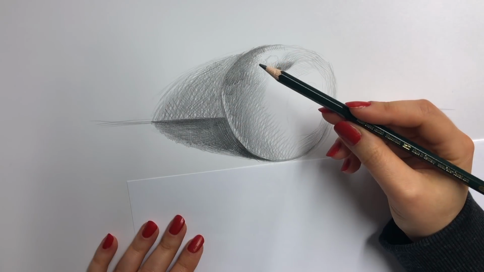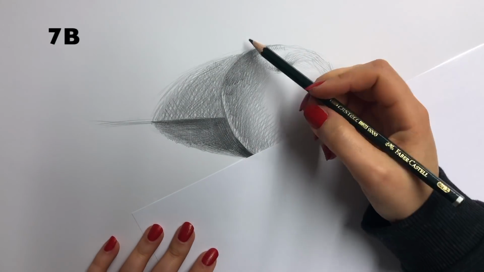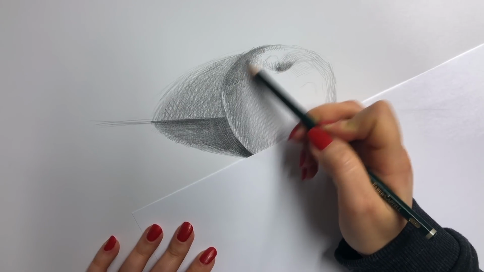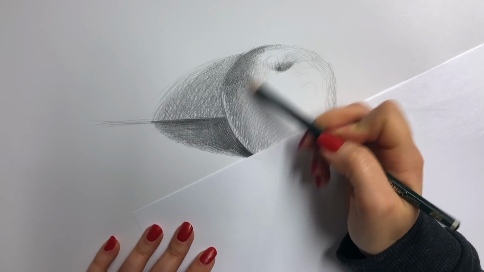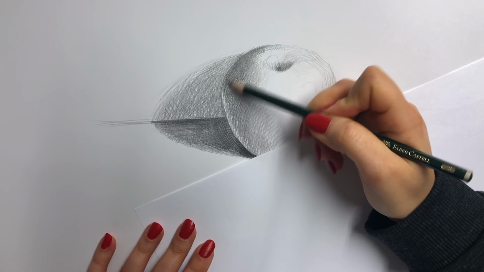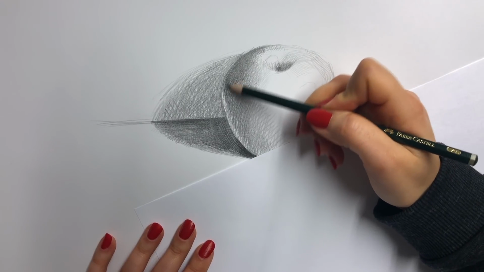Okay, so now I'm going to use 7B pencil, and I'm going to create a little bit more of a shade on the actual apple.